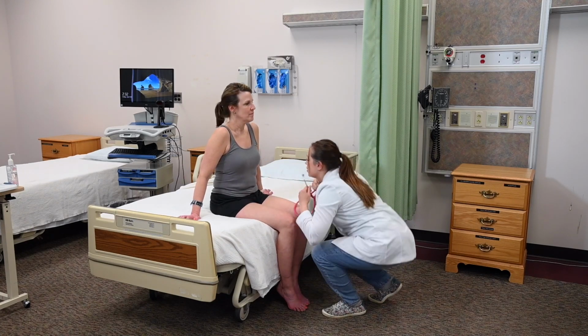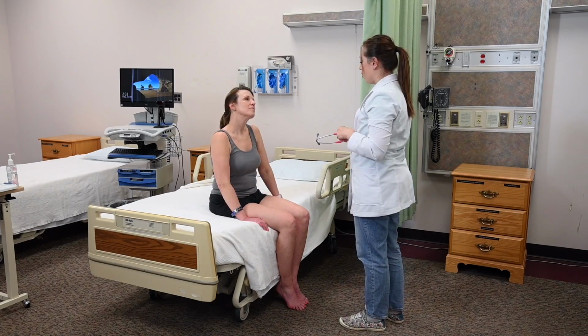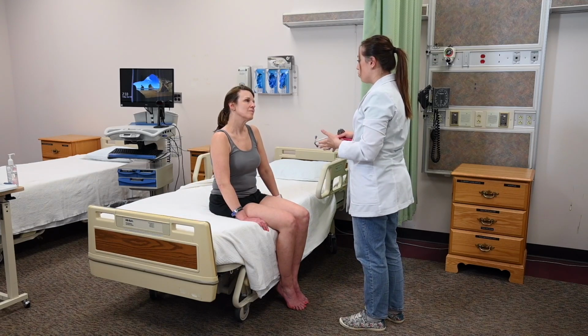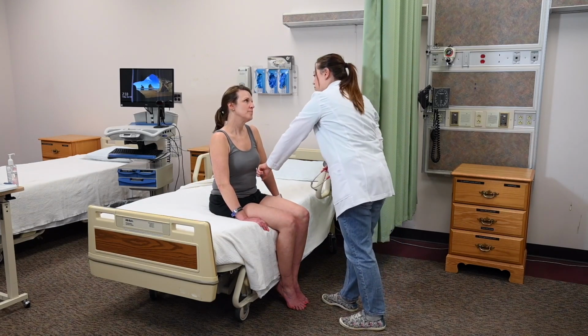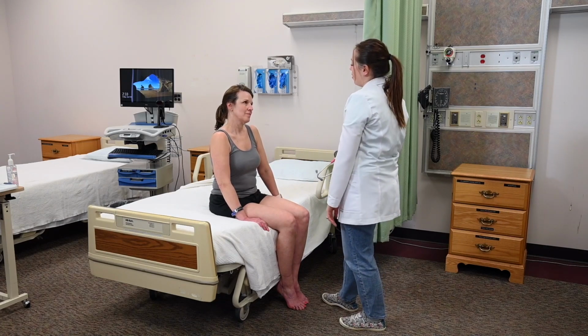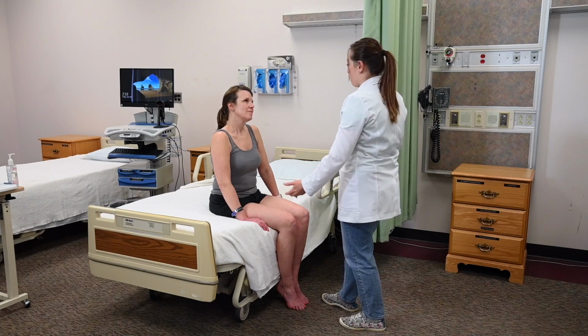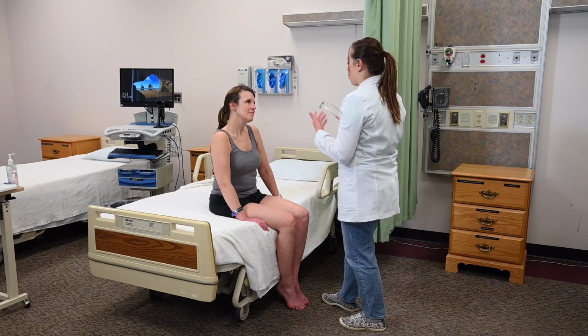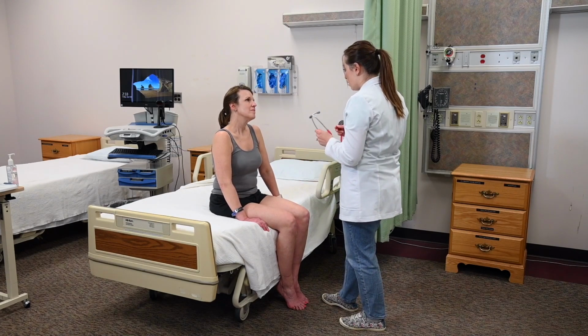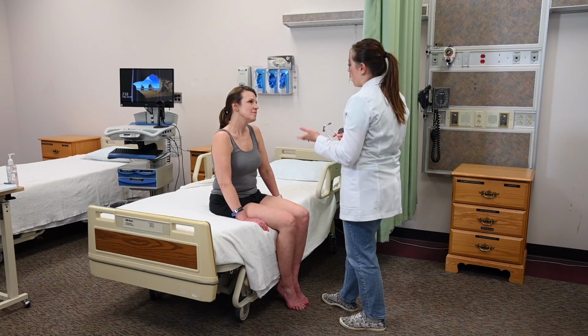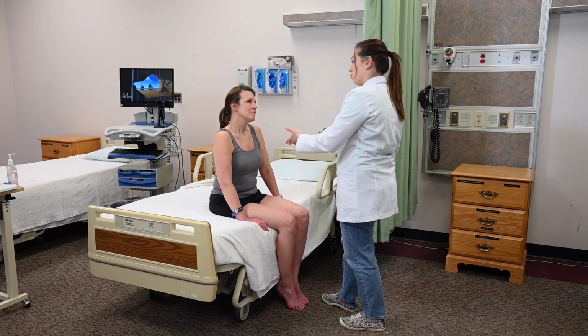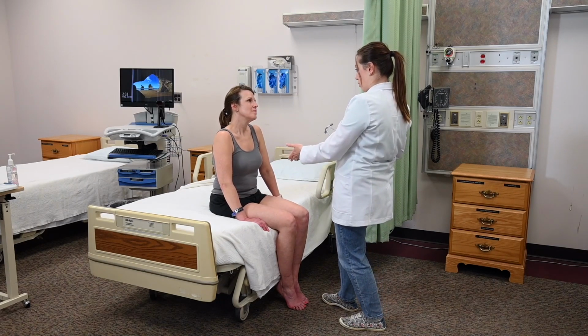Student assesses apical rate and rhythm. As far as your pulse goes, I was listening to the mitral valve right here, which is also known as the point of maximal intensity, otherwise known as your apical pulse, and I would listen to it for a full minute if it sounded irregular. However, because it actually did sound regular, I could listen to it for 30 seconds.